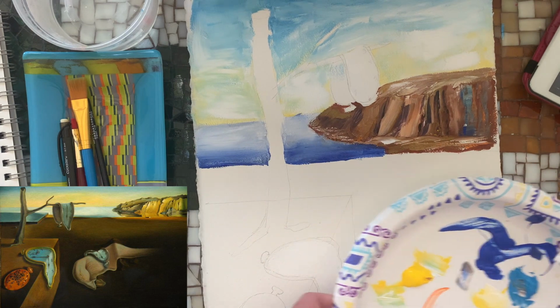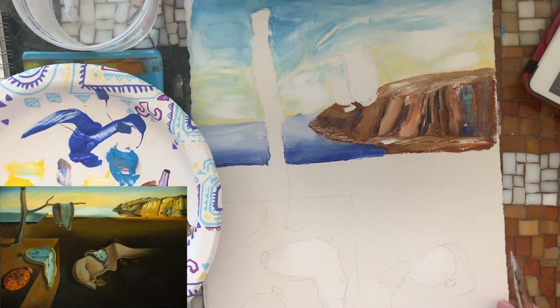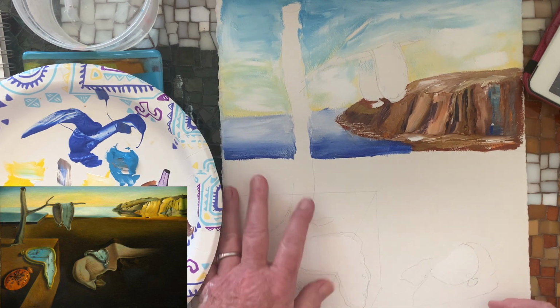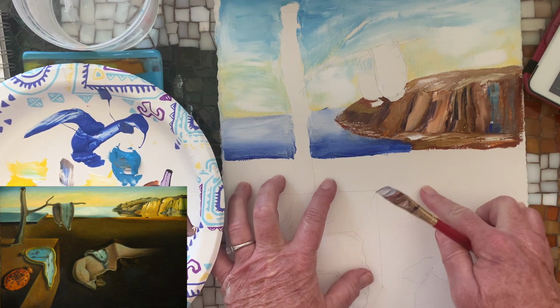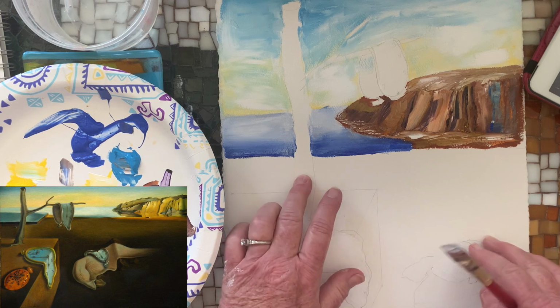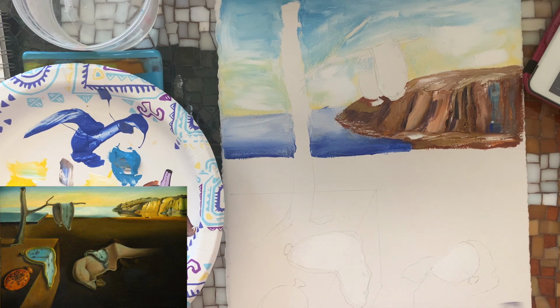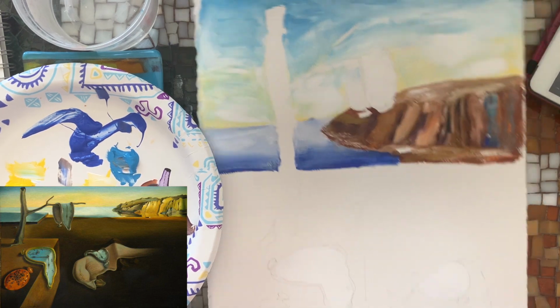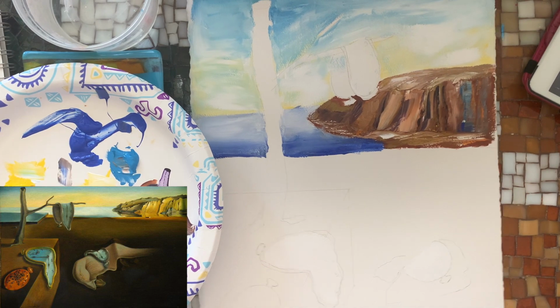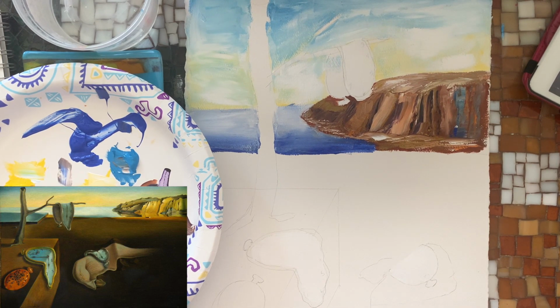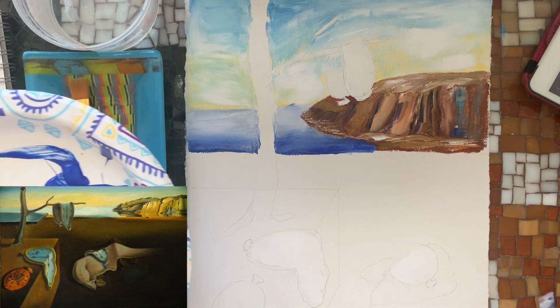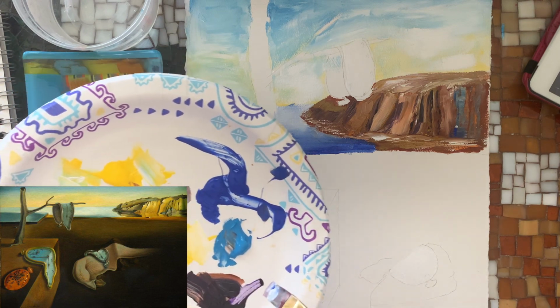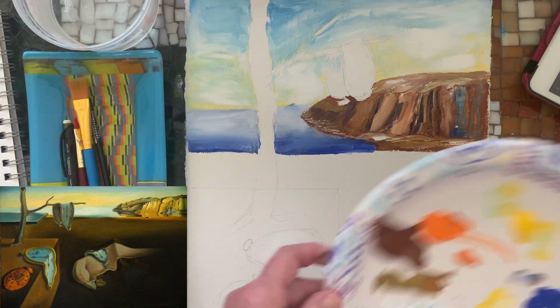There we go. Now we need to work on this area here, underneath the tree, behind all of this. Once again, I'm going to work quiet and we're going to speed it up. I'm using browns and some purples when I want it to get real dark.